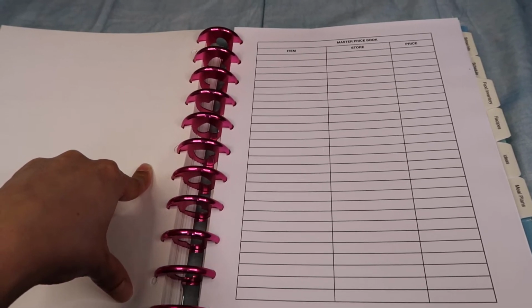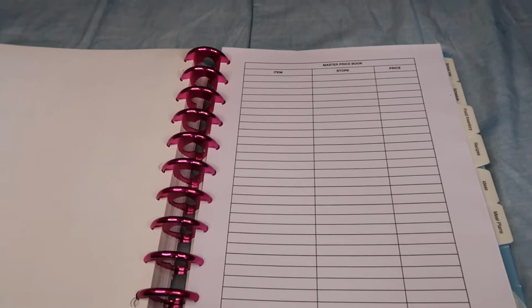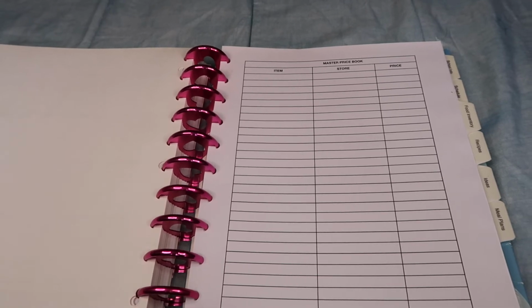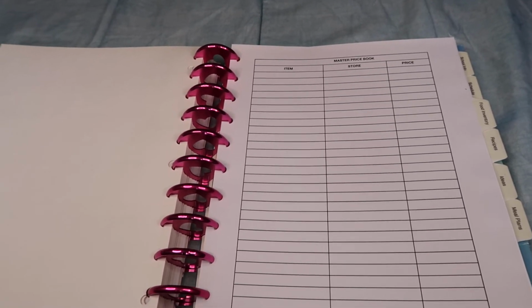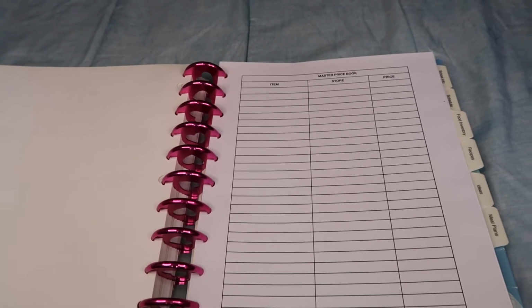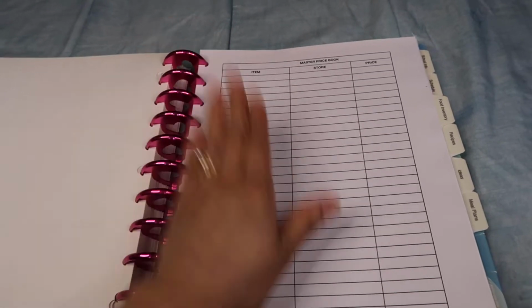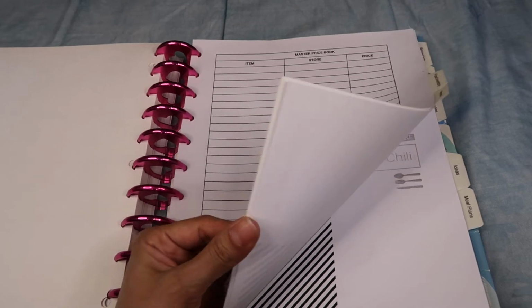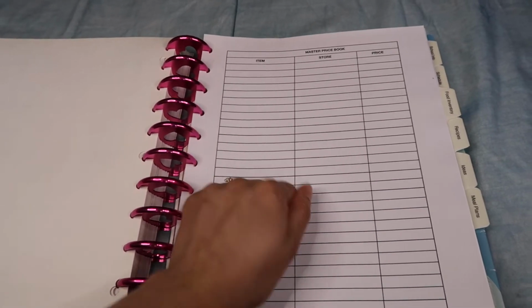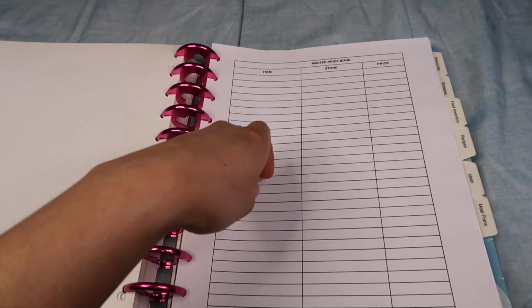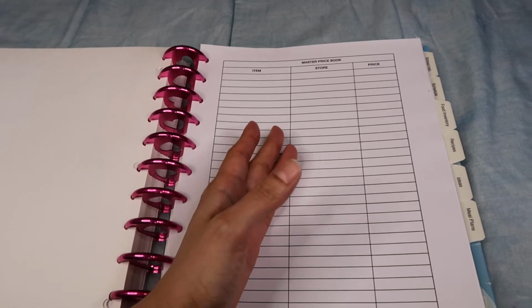I love pineapple soda. There's this Hispanic pineapple soda that comes in a can that is just like crack. I'm very addicted to it, and once in a blue moon I just need to have it. So I'm probably going to annotate in this price book where I can find it, and for the cheapest price as well.